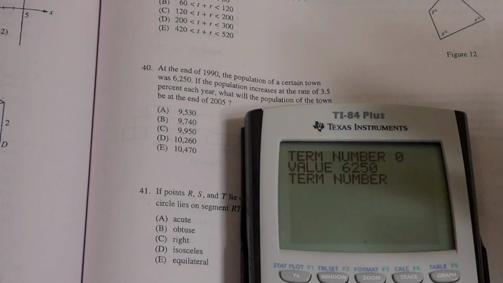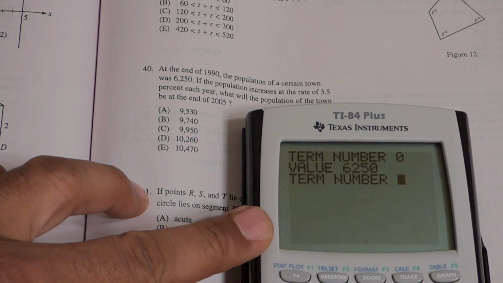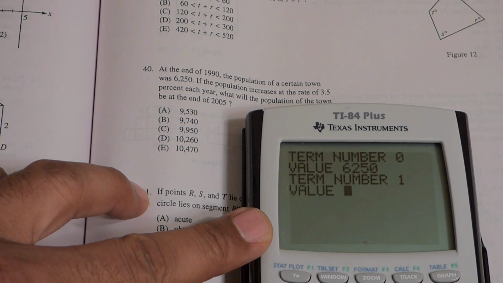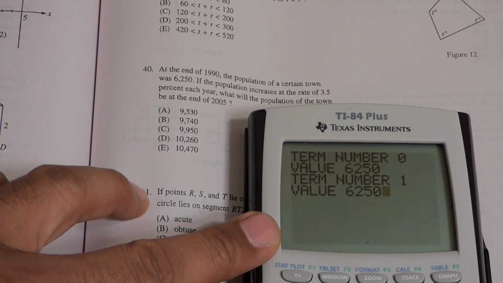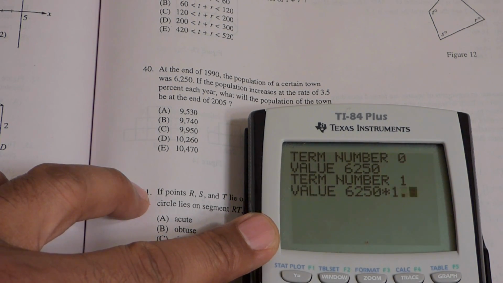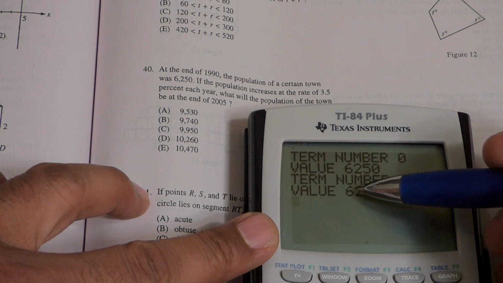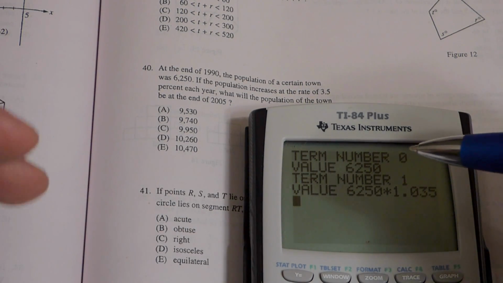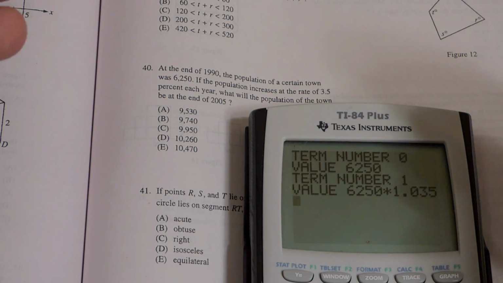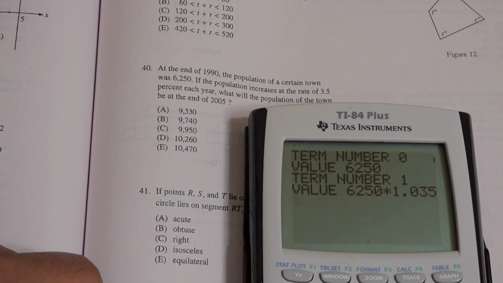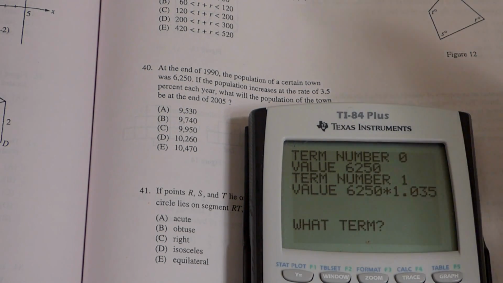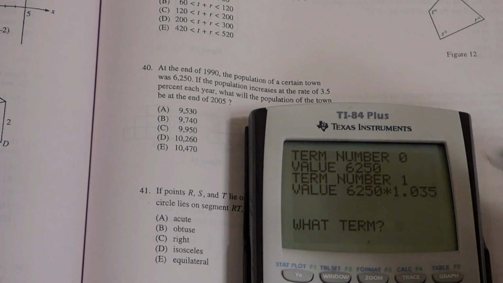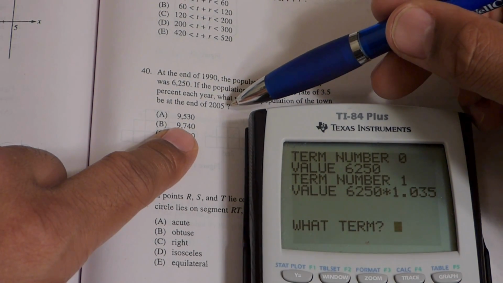And then the following year, which would be 1991, at the end of 1991, the population grew by 3.5%. So term number 1 would be 6250, right, times 1.035. So this is saying the population grew by 3.5%. So that's our first term. All right. So then I press enter. And again, it's asking me, what term do you want? Now, it's saying we want the population at the end of 2005.